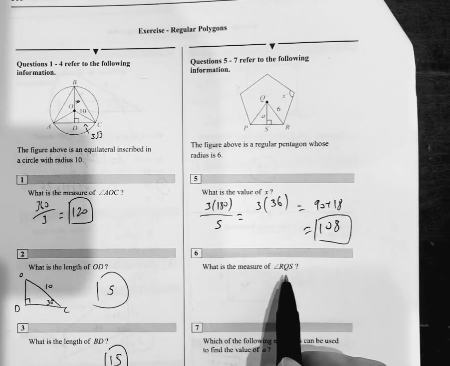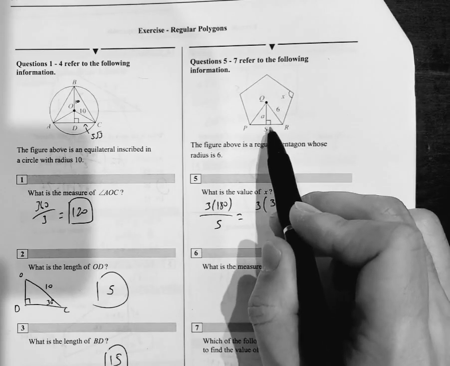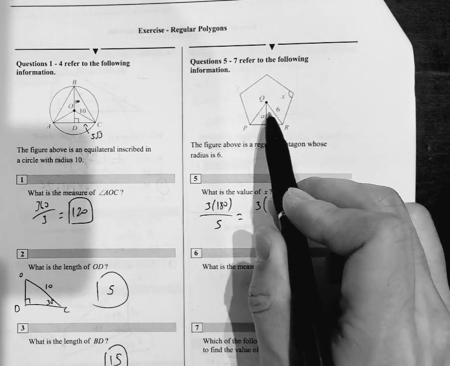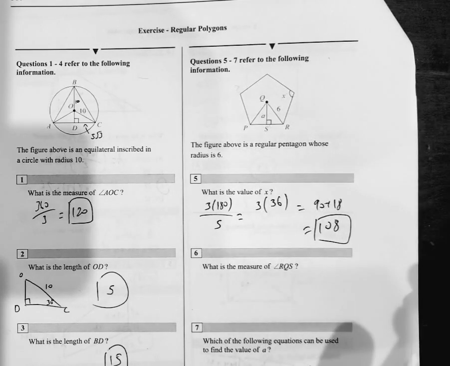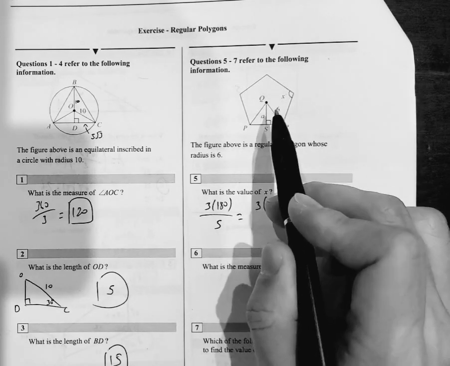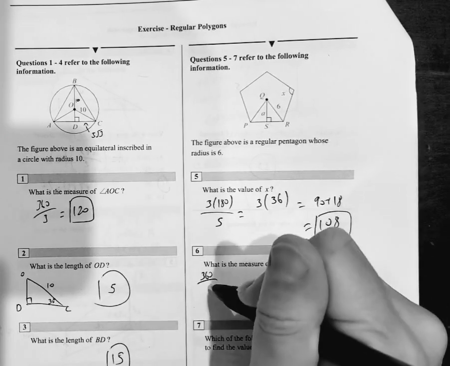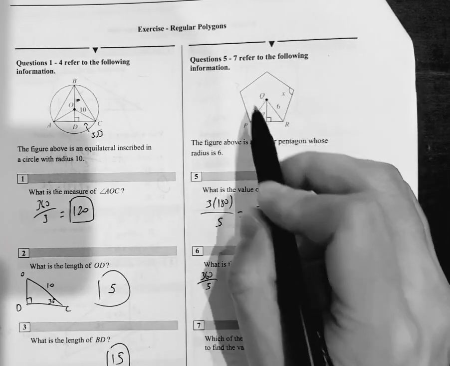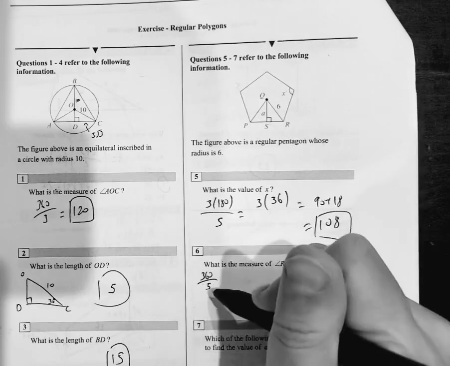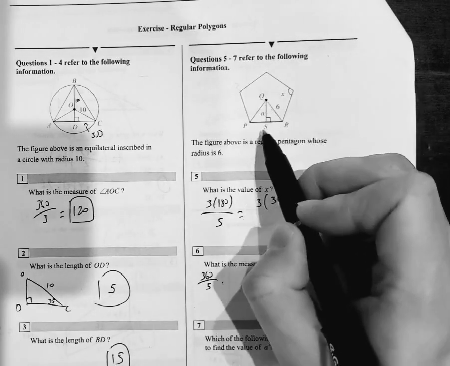What's the measure of RQS? Where's RQS? Okay. How can we get that angle right there? Well, what is the central angle? It's 360 divided by 5. There's 5 central angles, so 360 total divided by 5, and we want RQS.